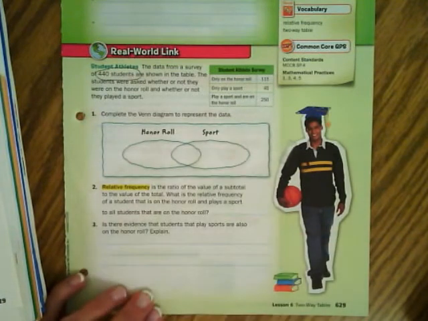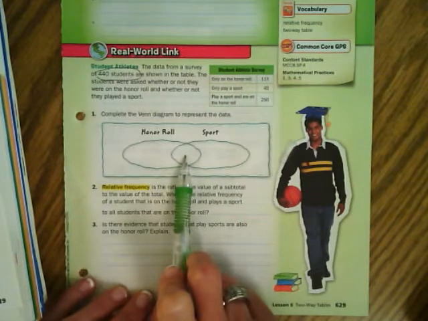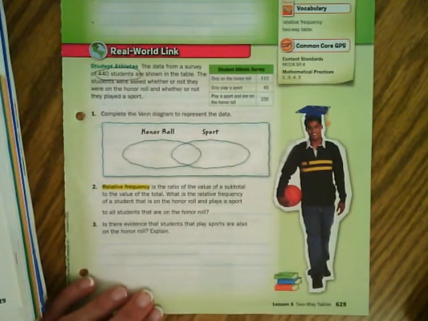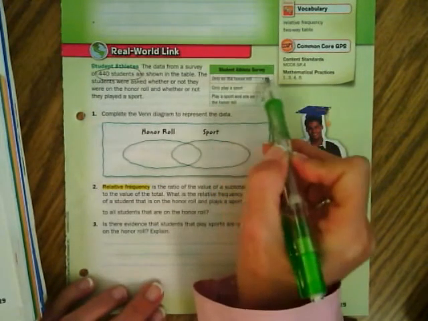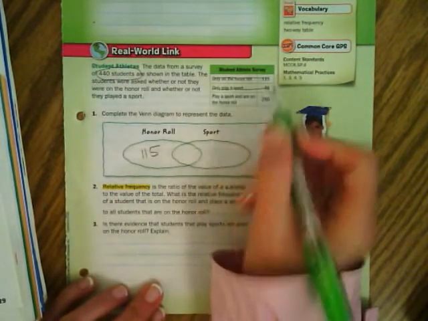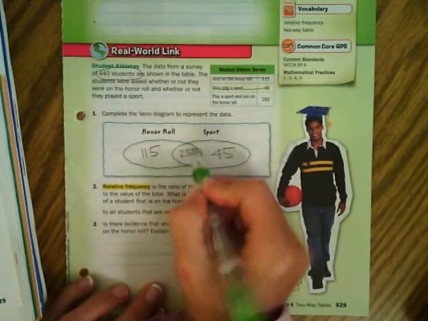Now, in a Venn diagram, as you know, this section right here is where the two overlap or where they intersect. They have in common. Here would be just sports, just honor roll. So now, let's look at our chart and fill in our Venn diagram. Only on the honor roll, 115. And I'm going to mark through it because I know I'm using it. So 115. Only play a sport, 45. Play a sport and are on the honor roll, that's where they overlap.